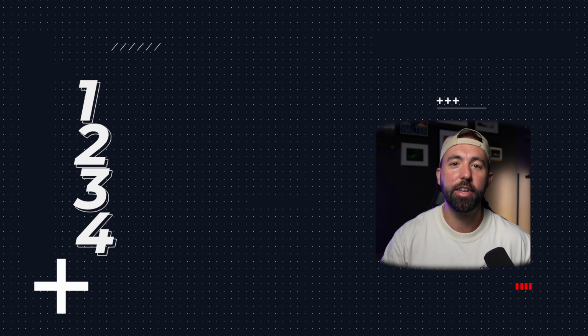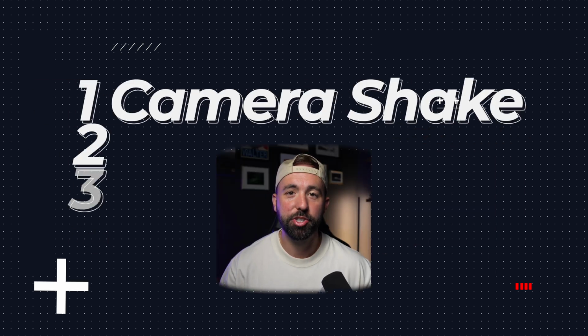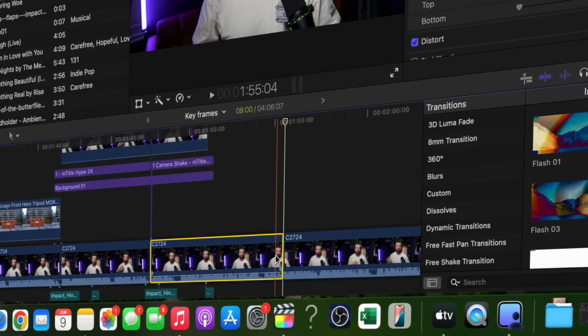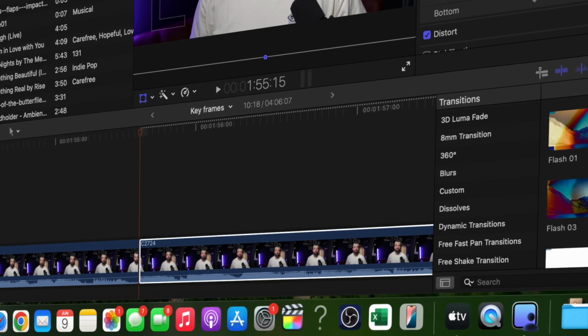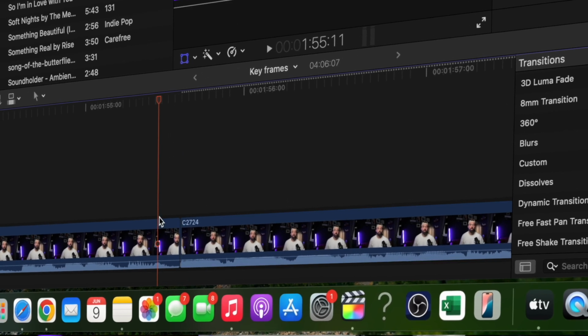I'm going to give you 4 real examples that I use in my videos to really show you how keyframes work. The first one is a camera shake. This is a good one to look at because it involves adding a lot of keyframes, and I think it'll help show you what you can do with them. I like to use these in transitions. So what you're going to do is add some camera shake at the end of a clip, and then add camera shake at the beginning of the next clip so it seamlessly transitions from one clip to the other.